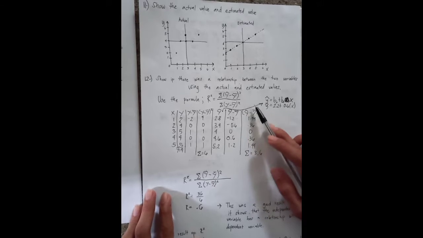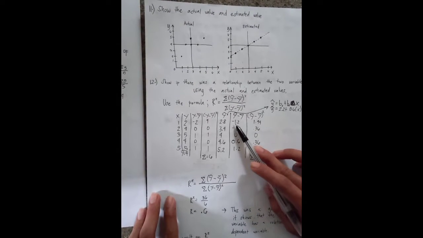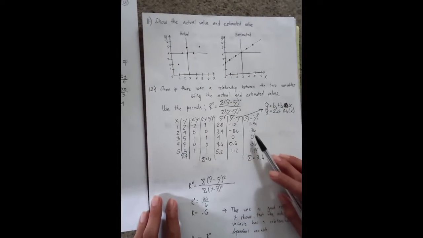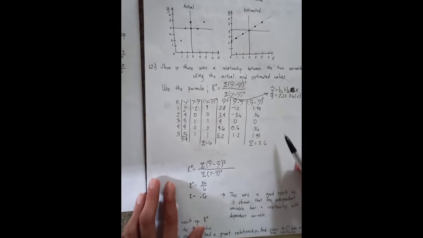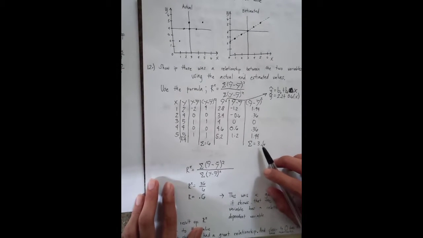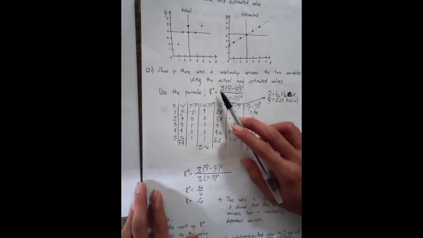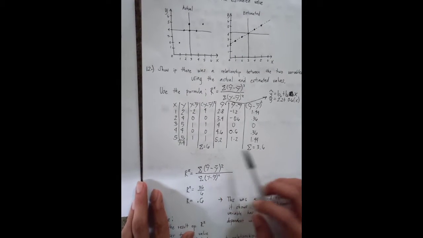Next we must square the values of this column. So the square of negative 1.2 is equal to 1.44, and so on: 0.36, 0.36, 1.44, and the summation is equal to 3.6. Now we can use this formula because we already got the summations.